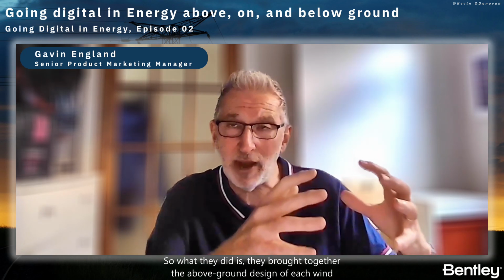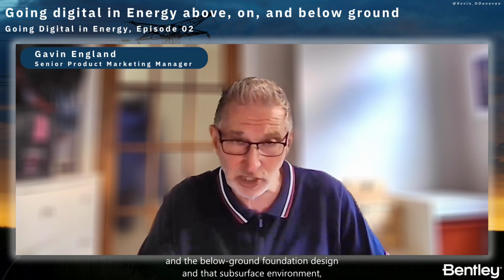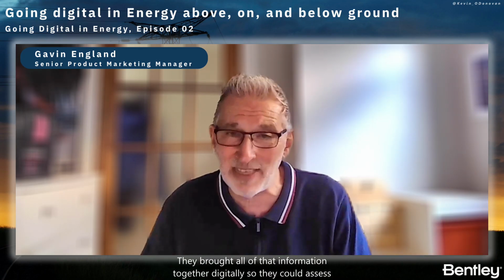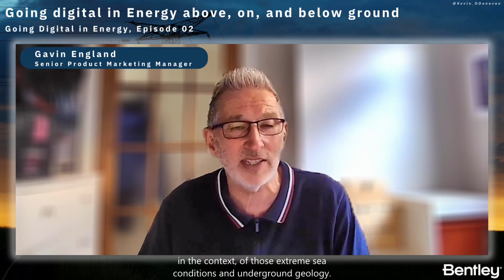So what they did is they brought together the above ground design of each wind turbine, as well as the subsea conditions and the below ground foundation design and that subsurface environment those foundations sit in. They brought all of that information together digitally so they could assess all of these aspects in one place. So designing each turbine and its foundations directly in the context of those extreme sea conditions and underground geology.